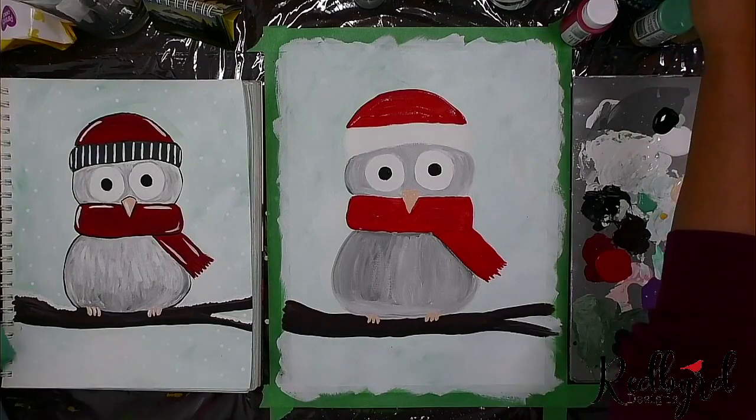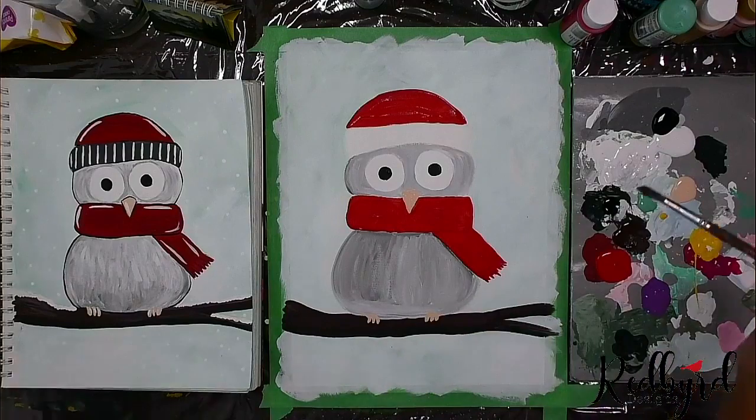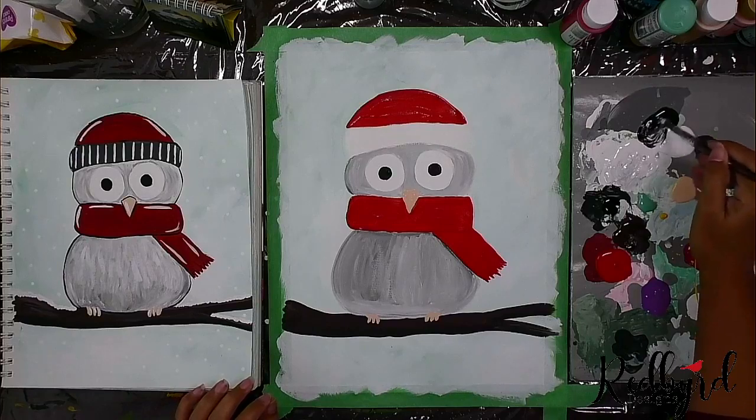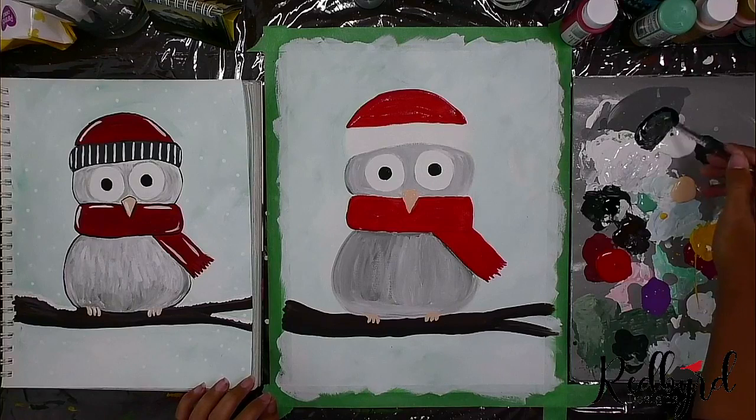I want that nice dark slate gray. So I've got a little bit of white on my palette and some black, and I'm just going to start mixing them together until I get the color I want. There we go.